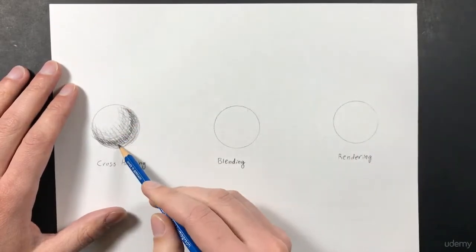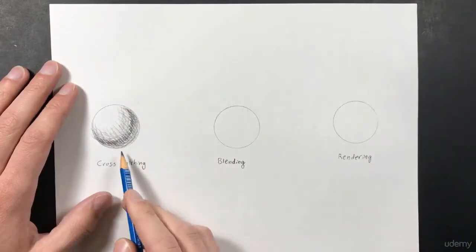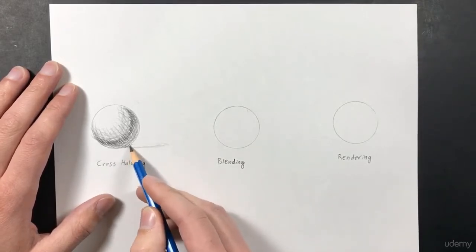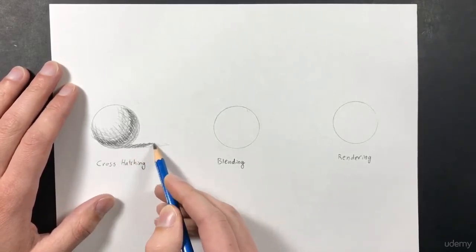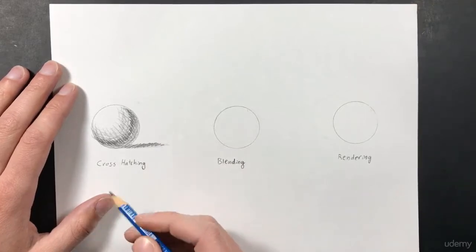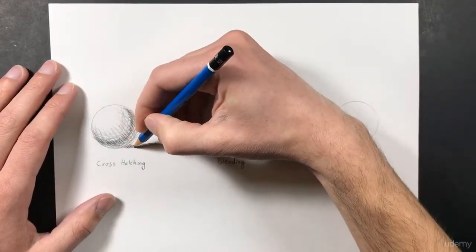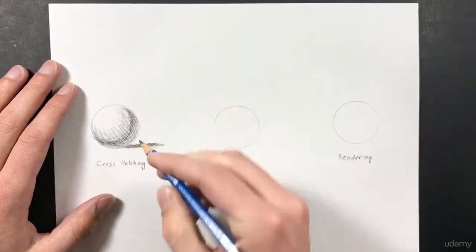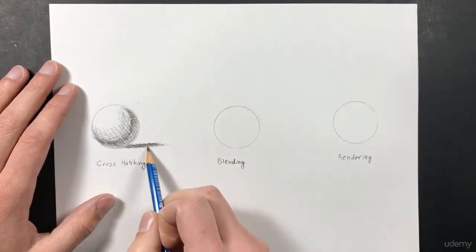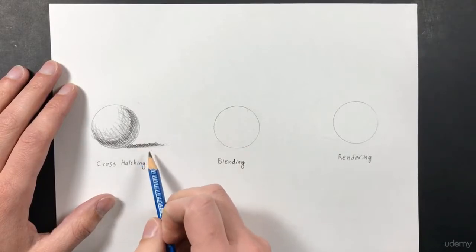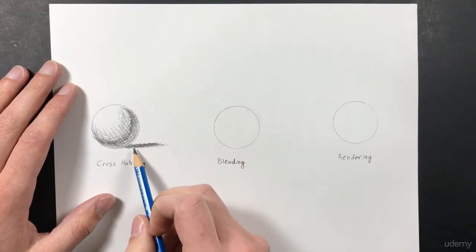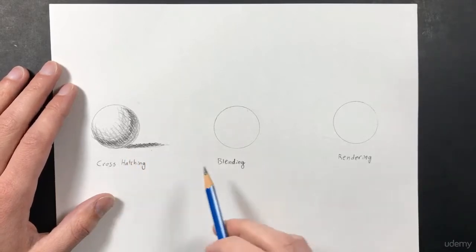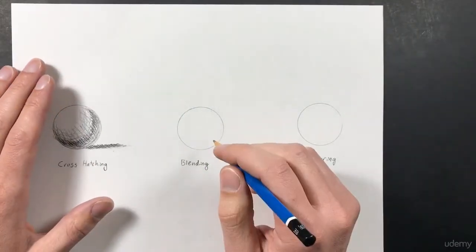And then we can go ahead and add in our cast shadow. So I'm going to sketch the shape of my cast shadow. And then to create our cast shadow, we can just add in some diagonal lines like so. And then we'll do the same thing coming in the other direction, because this is cross-hatching. So basically all cross-hatching is crossing lines that create values. The more you cross them and the darker the lines, the darker the value is going to be. Now let's move on to our next type of drawing technique.